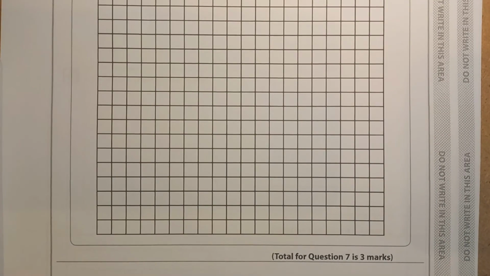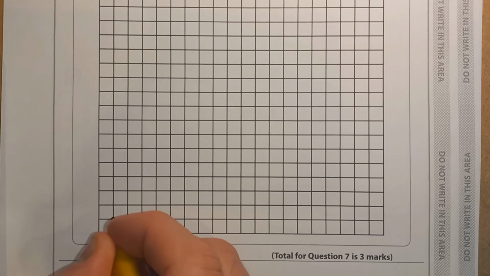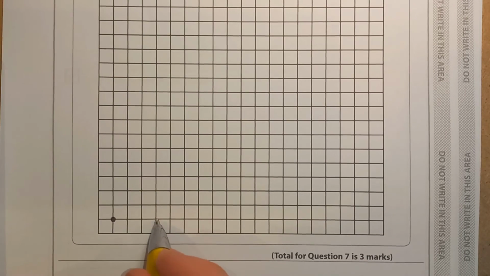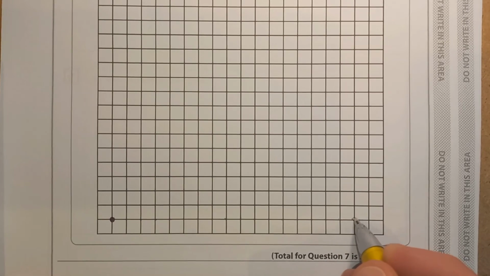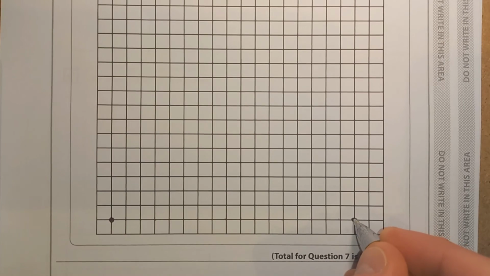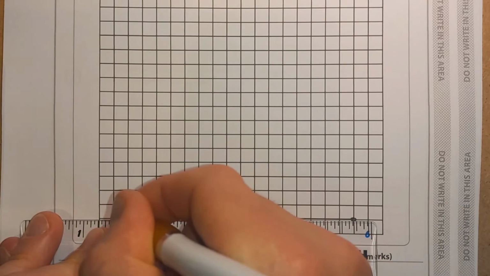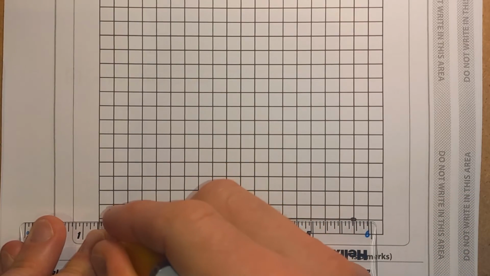Right, so now let's start drawing down here. So we want our base to be 17 boxes. So I'm going to start in this corner, make sure we've got enough room. So we go 1, 2, 3, 4, 5, 6, 7, 8, 9, 10, 11, 12, 13, 14, 15, 16, 17. Okay, I'll use a ruler to draw my base.